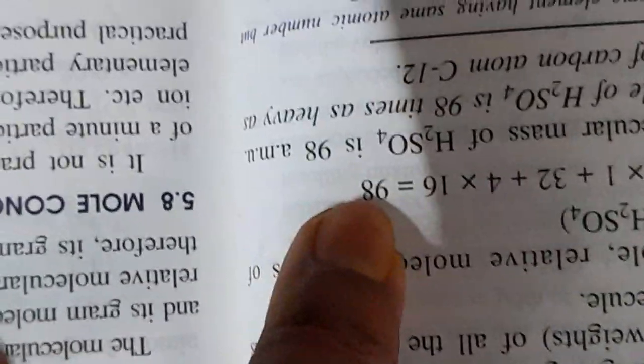If it was relative atomic mass, then we would give 98 AMU. For relative molecular mass, you never give any unit. For molecular mass, you give AMU or gram per mole. But you don't know mole right now, so let me talk about the mole concept.